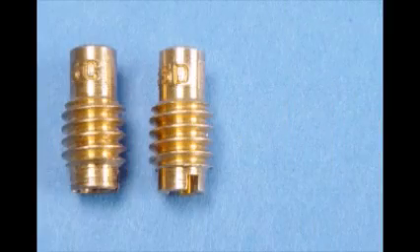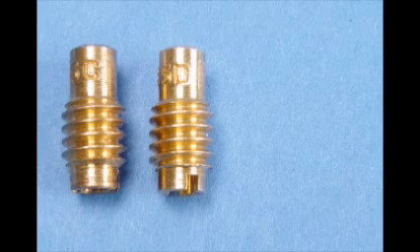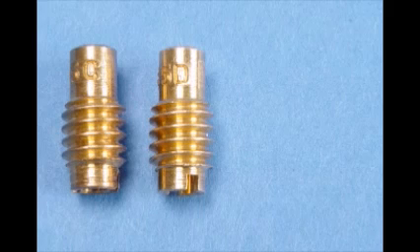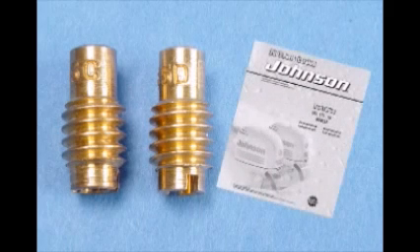Installing a C orifice in place of a D orifice, or vice versa, can drastically affect engine operation and even cause serious powerhead damage. Use the parts catalog to verify the correct type and size of orifices.